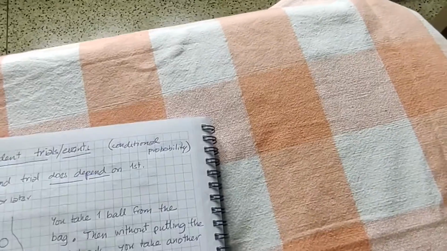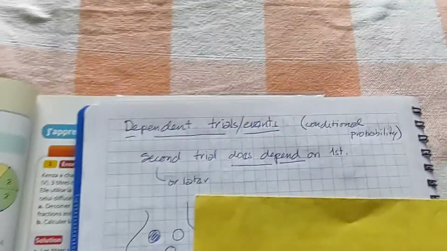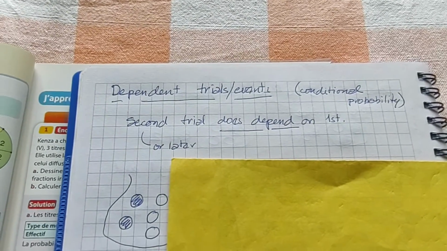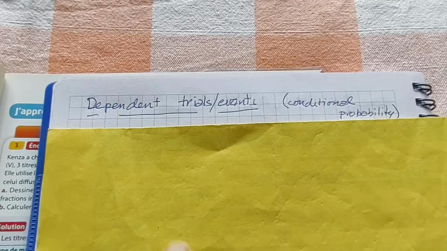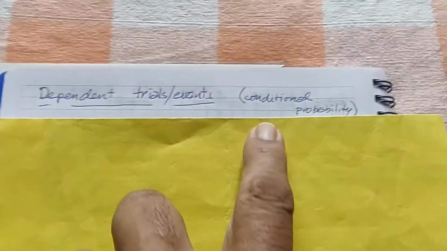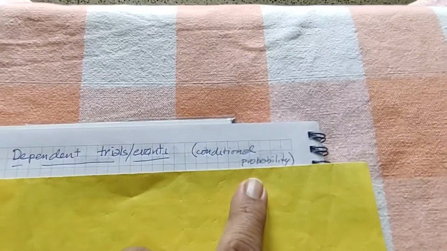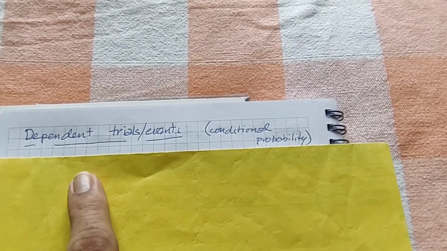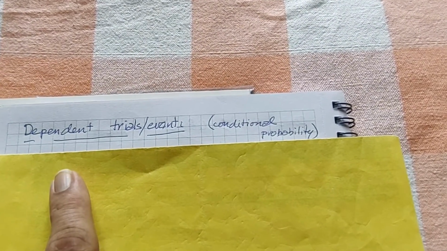Okay, but there are some ways where the trial is dependent on what has gone before. This is known as, and we'll come to that, it's very simple, dependent trials or events, and it's known as conditional probability, where the probability depends on what has happened before, on the condition that took place before.